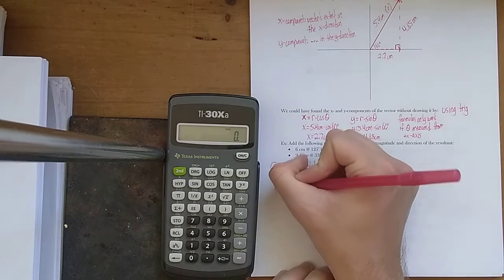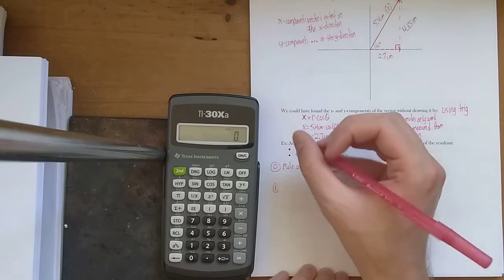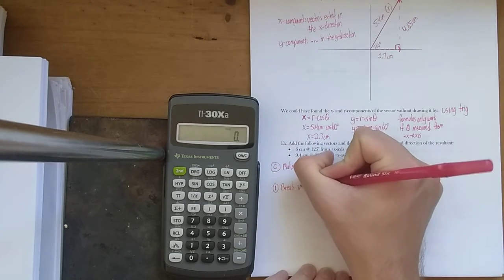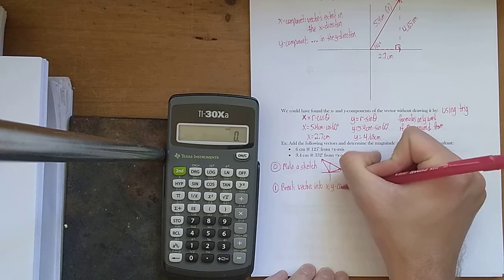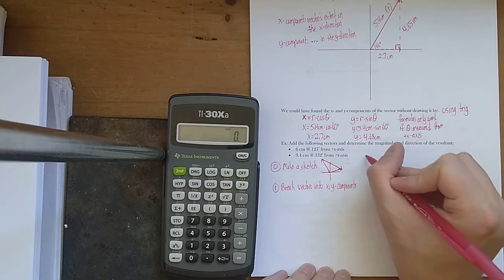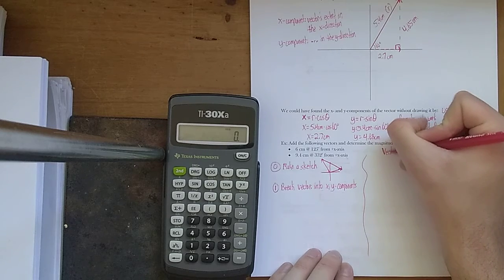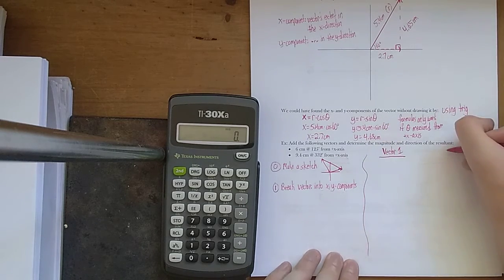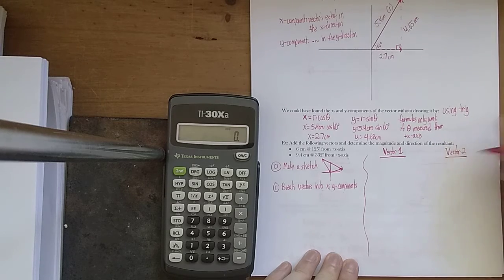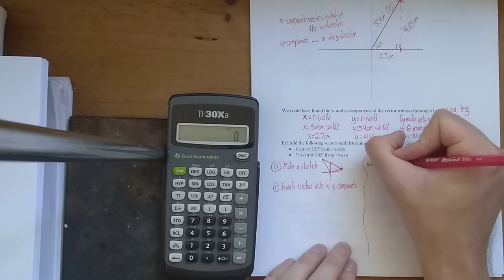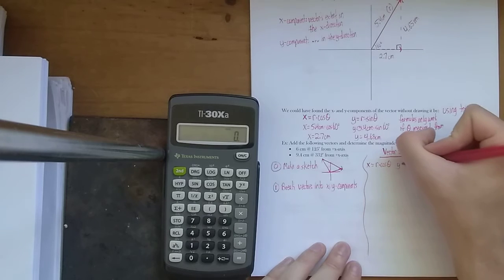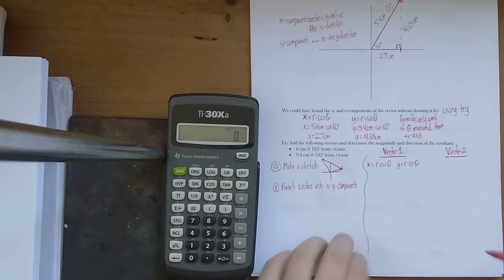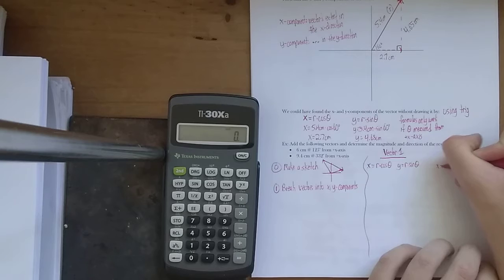Okay, the first real step is to break your vectors into x and y components. So I'm going to do that off to this side. Here's going to be vector 1, and here's going to be vector 2. We're going to have an x component for vector 1. We know x component is r times cosine of theta, and we know that the y component is r times sine of theta. And again, this only works to do it this way if your angles are measured from the positive x-axis. We're going to have the same thing for vector 2.